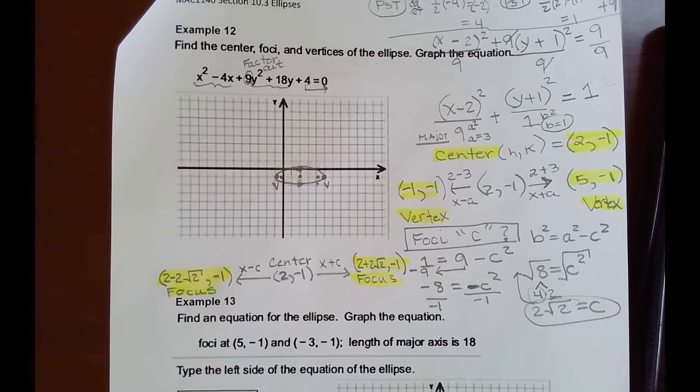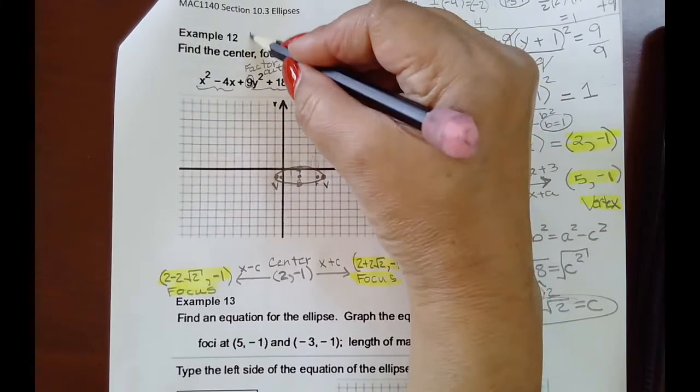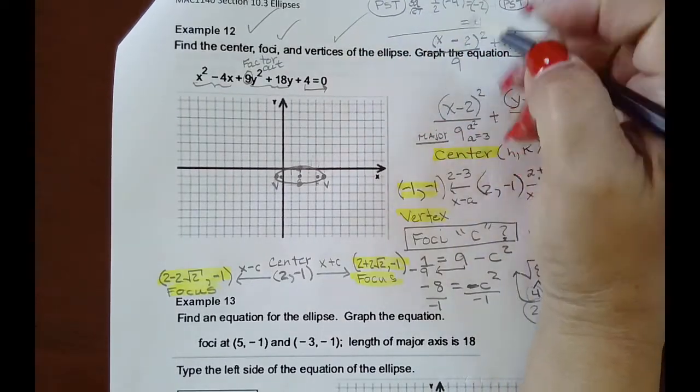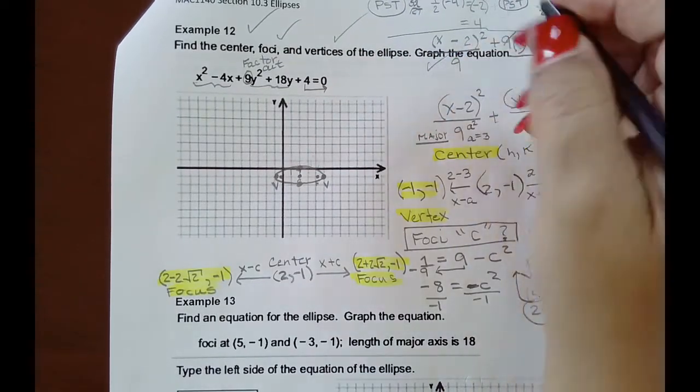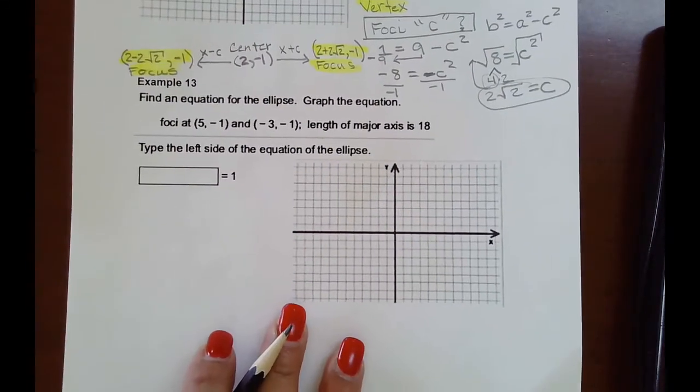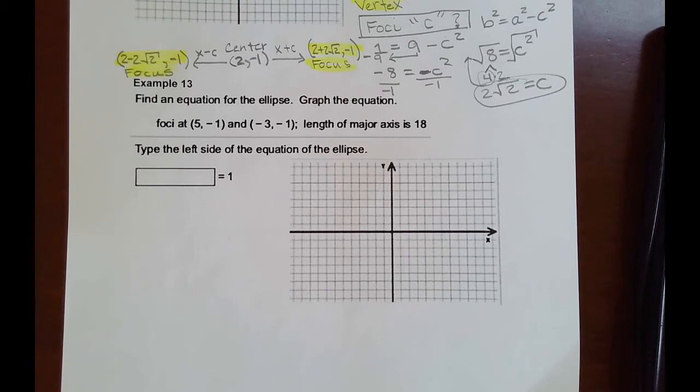Okay, so there's your ellipse. So we've done the center, we've done the foci, we've done the vertices, and we have graphed it. Okay, moving on to the last one where we're graphing. I think the 14th problem is an application problem.